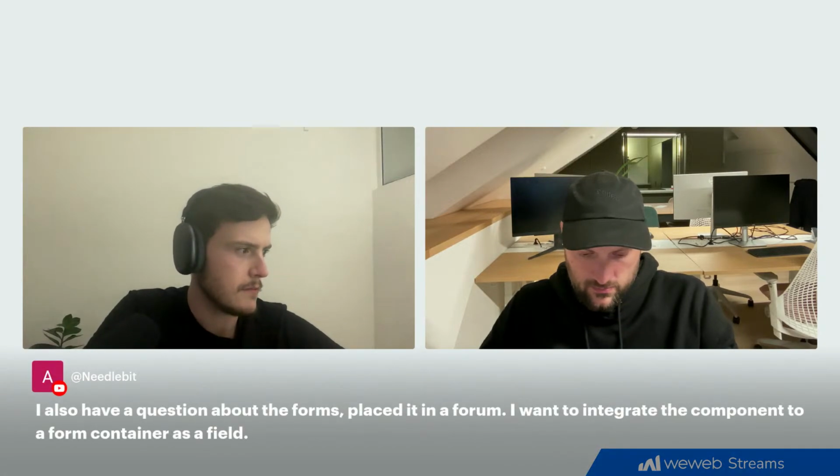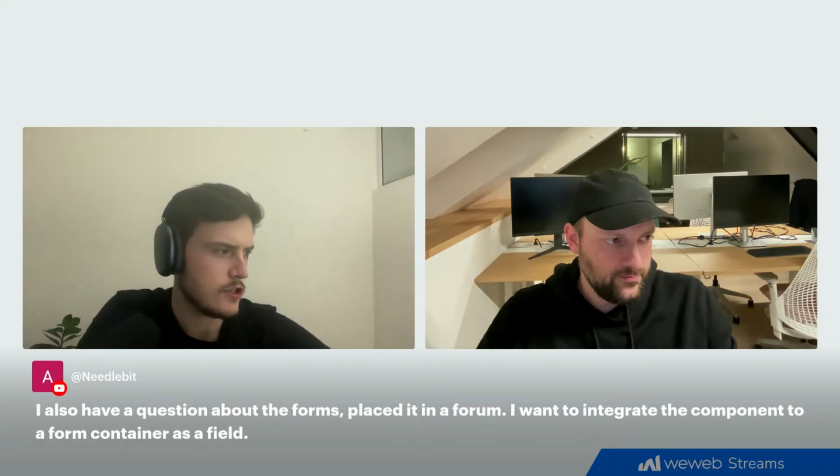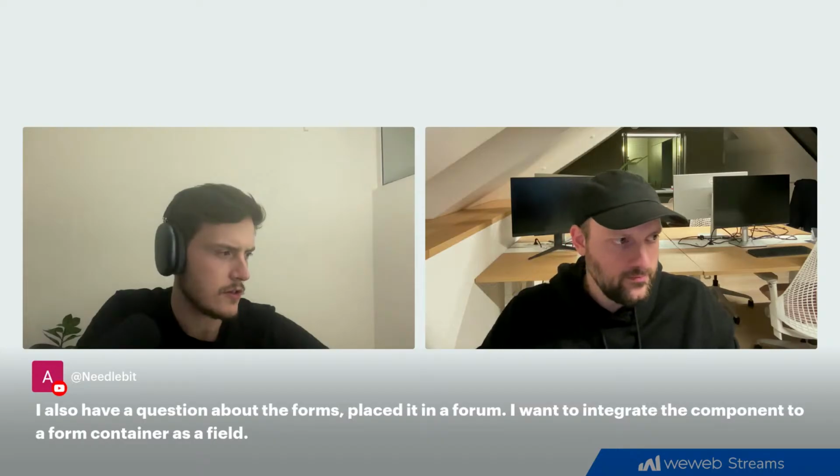I want to integrate the component to a form container as a field. Also tried to find a way to change visibility of AI generated content and failed. I think this is you, Anton, because I think you joined us while we were talking to Fred. If you're still there, please feel free to join back. I'll put a link in the chat again, just in case you need it again. And we can discuss it together.